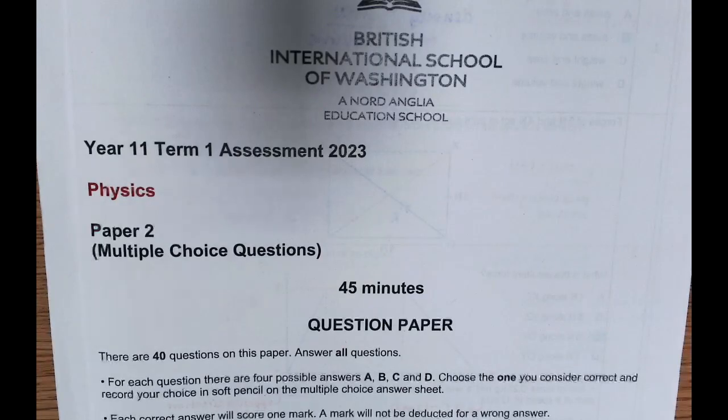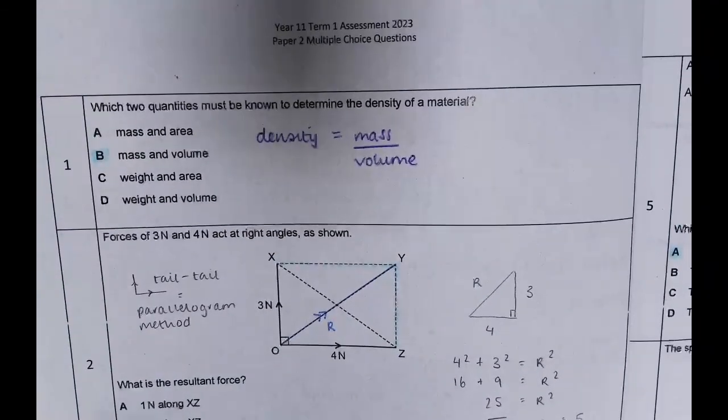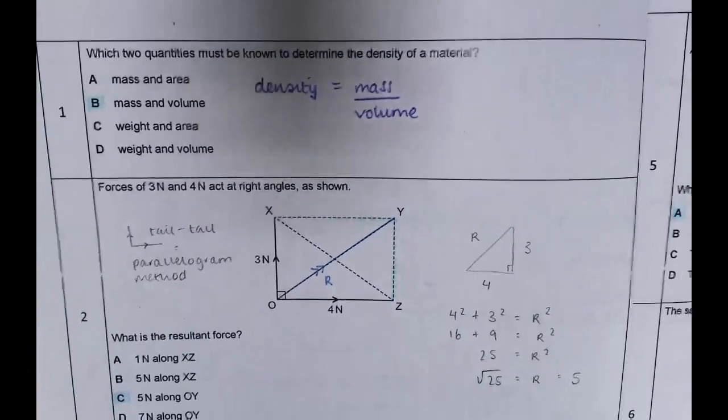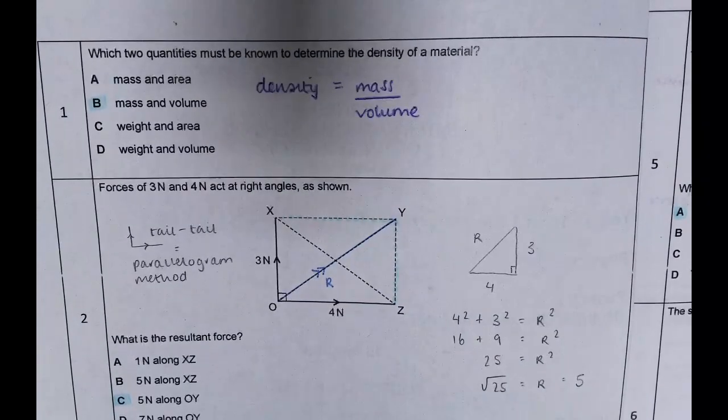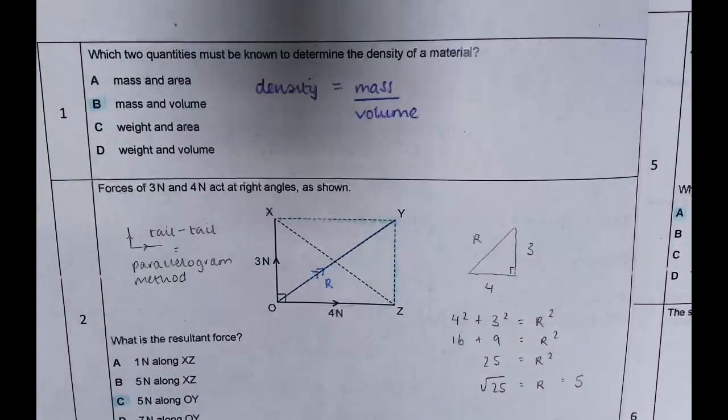Hi Year 11, this is your paper 2 for physics, so you can annotate your paper directly. That's probably the best thing for you to do. It would also be good for you to have a look at how much you've actually written on the page. So compare to me how much you've actually sketched out or worked out on the page.